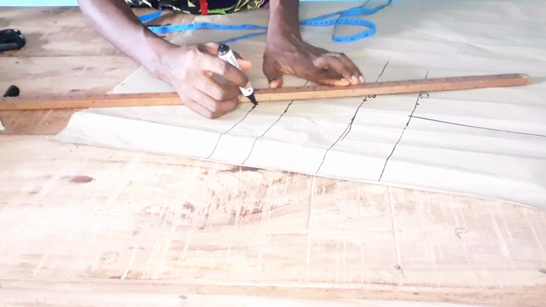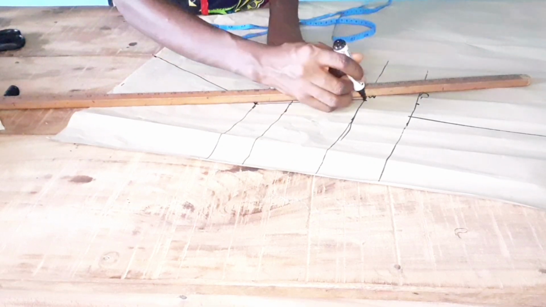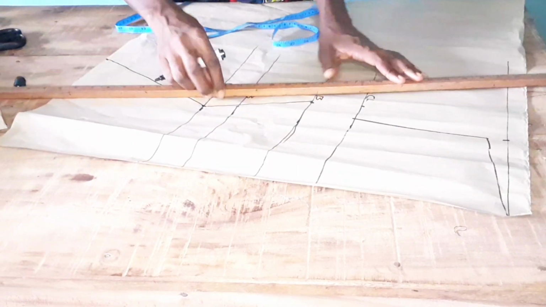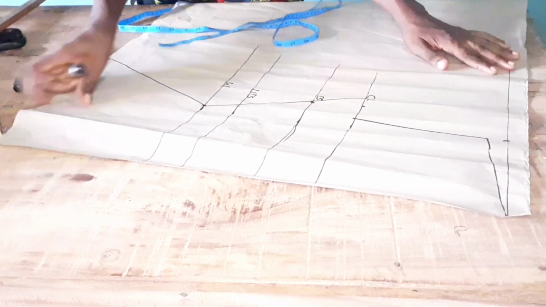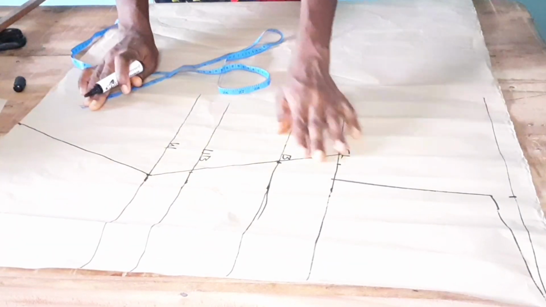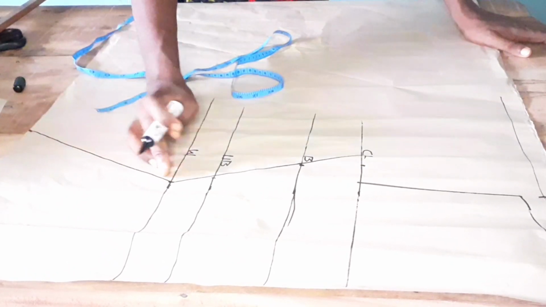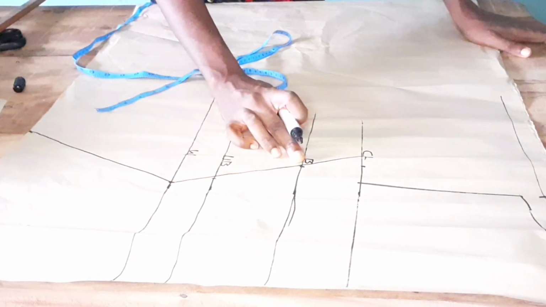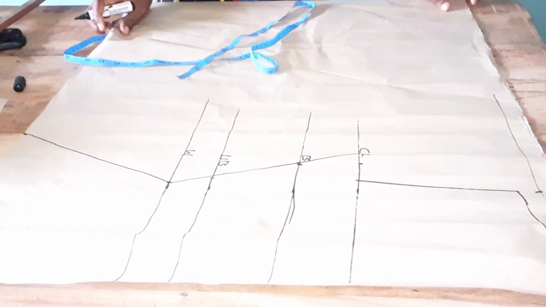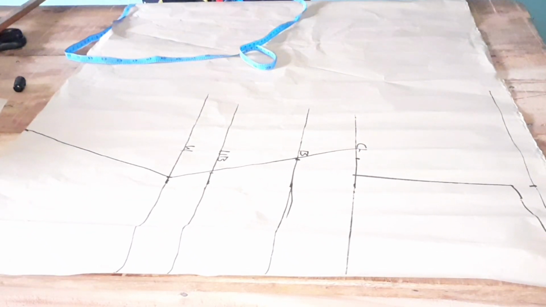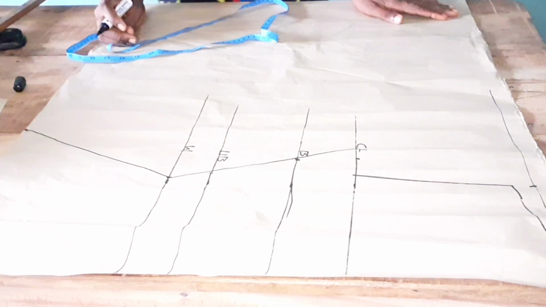Then from my waist to my bust, extend it to your chest line like that. Are you seeing that? You extend it to your chest line. From my hem to my waist, then from my waist I took it to my bust, then extend it to my chest line. So what we are going to do next is to take our dart measurement.